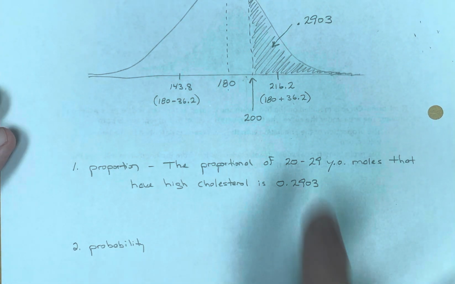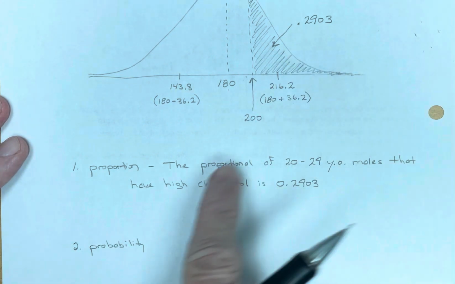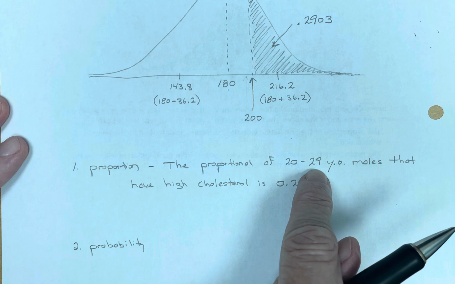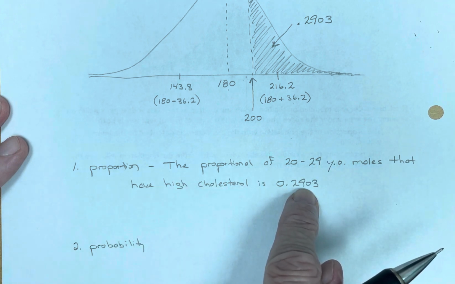So the area under the curve, which we're told is 0.2903, tells us the proportion of these males that have high cholesterol is 0.2903.